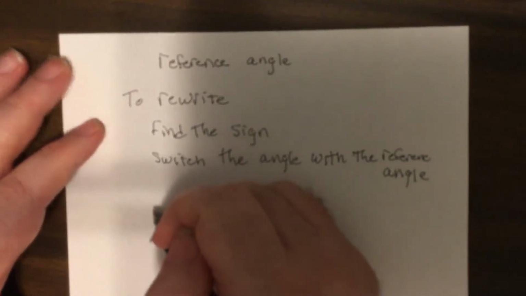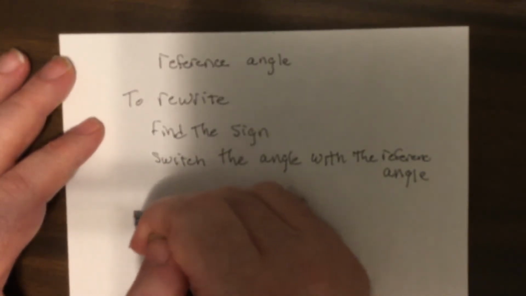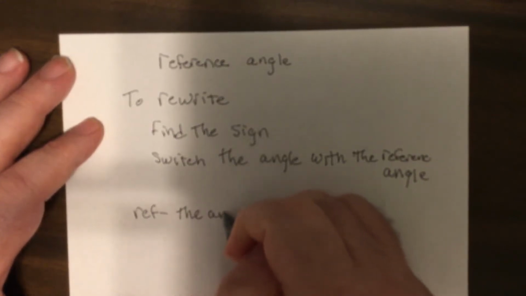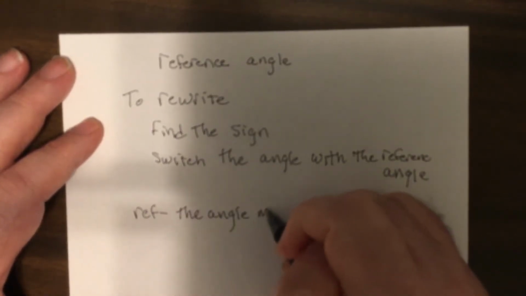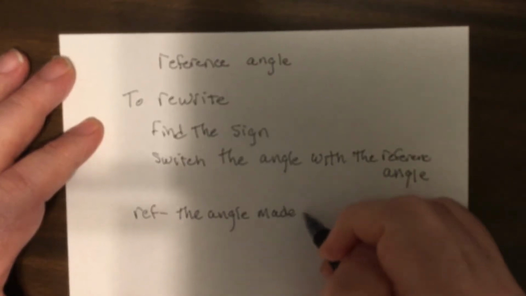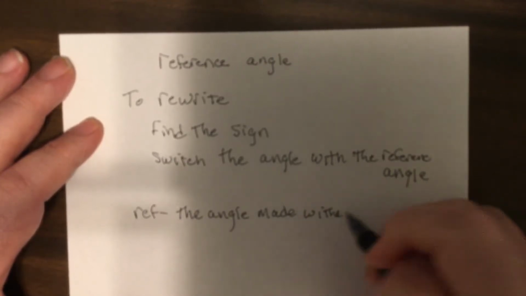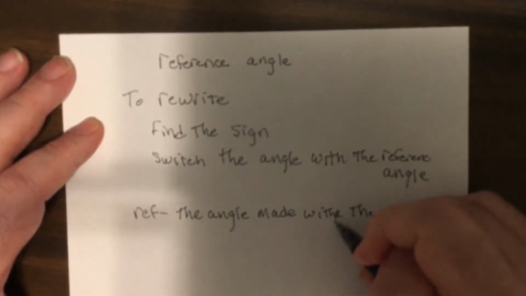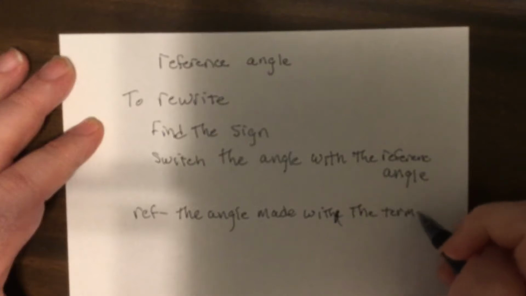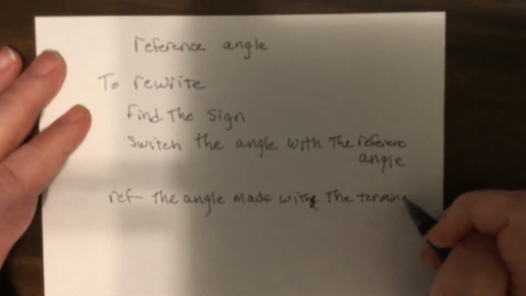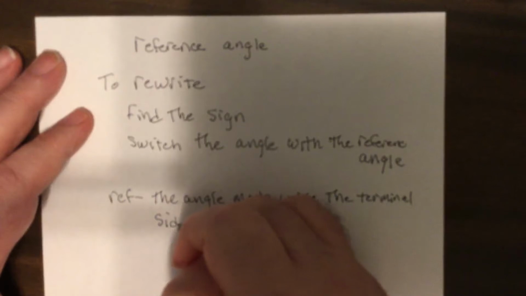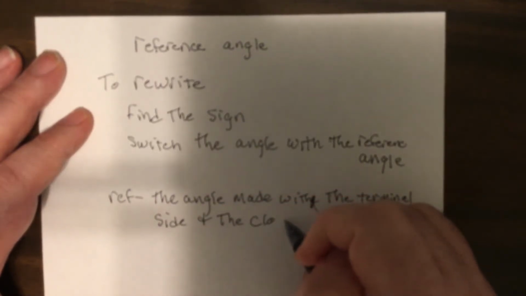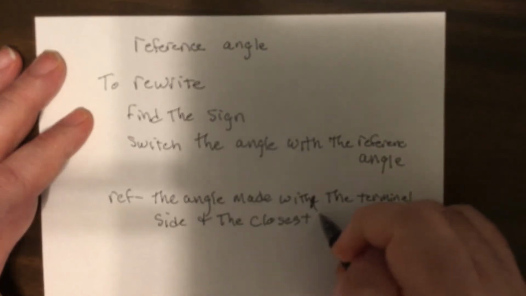So, the reference angle, abbreviated, is the angle made with the terminal side and the closest x-axis.